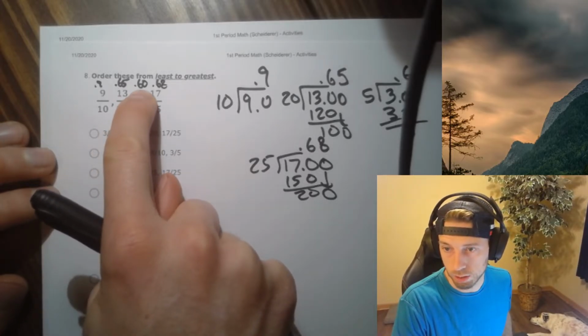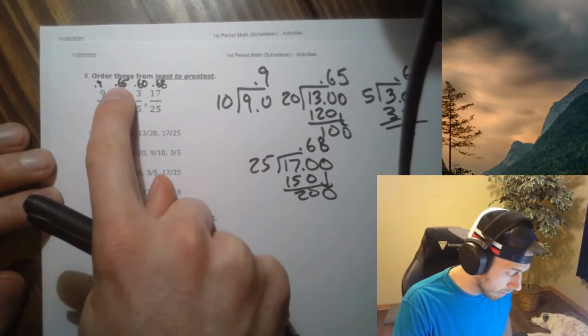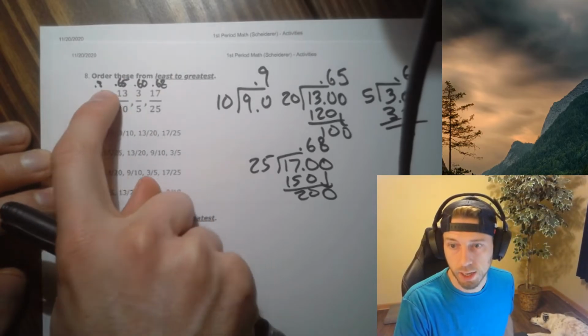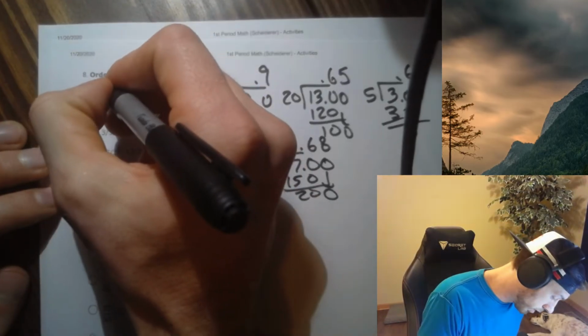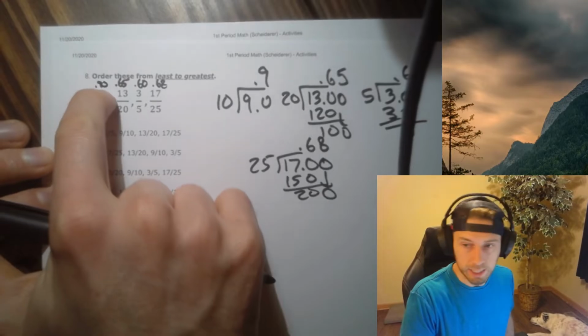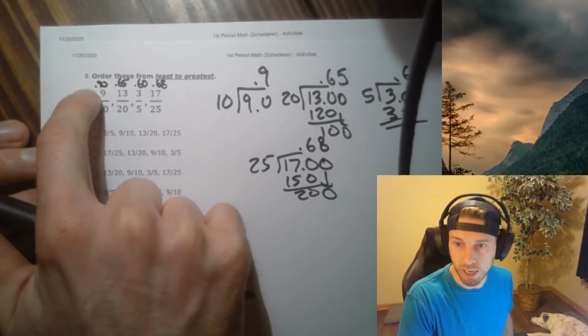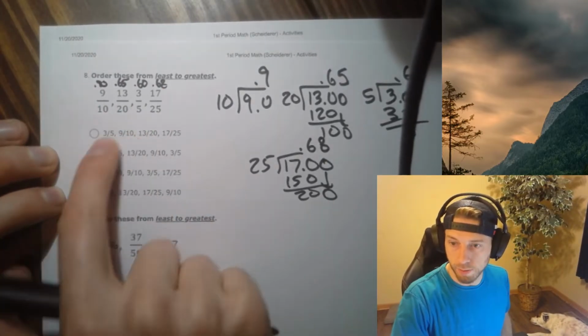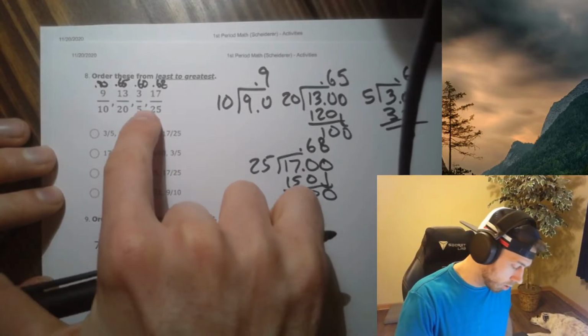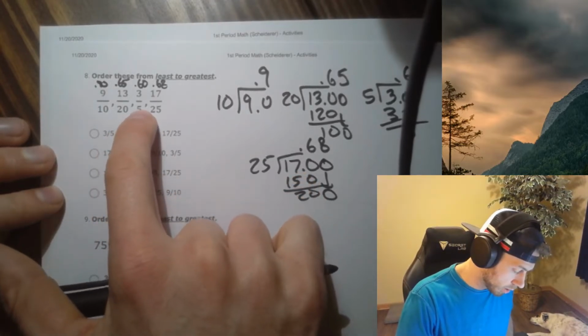Or 60 hundredths. Now that's going to be our smallest, then 65 hundredths, then 68 hundredths, and then 9 tenths. Or if you want to put a 0 in there to make it a little bit easier to see, 90 hundredths, right? 60, 65, 68, and 90. But it's giving us the answers in fractions. So the smallest is 3/5.